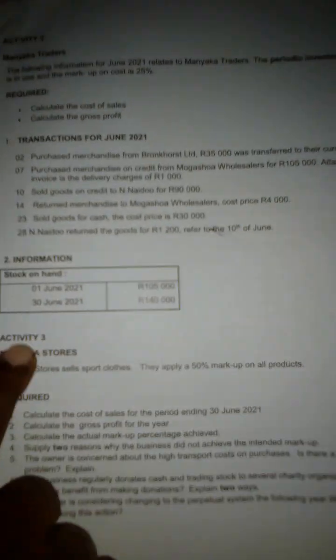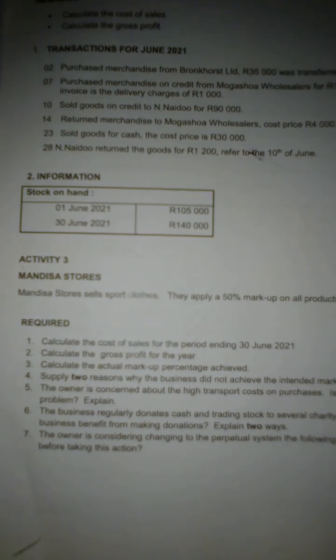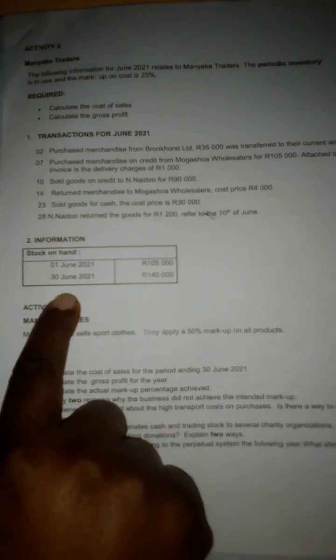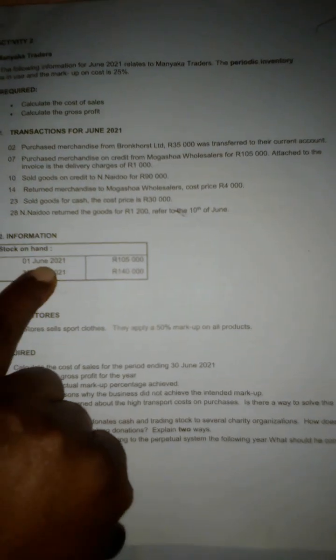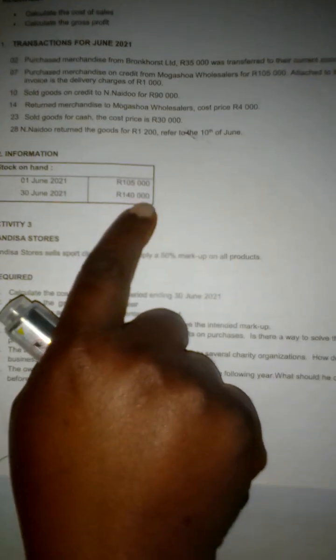These are the transactions up to number 2. Here they were supposed to write 1 July 2021 up to 30 June 2021, maybe 2020. That was an error. If the year ends on 30 June 2021, it means it began on 1 July 2020. So we've got the stock on hand at the beginning and the stock on hand at the end. But anyway, I want you to understand that this is the opening stock, this is the closing stock.